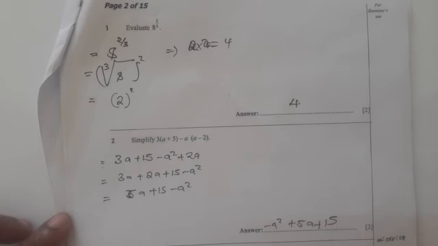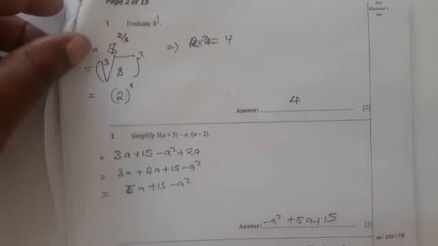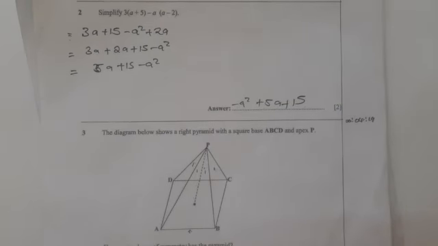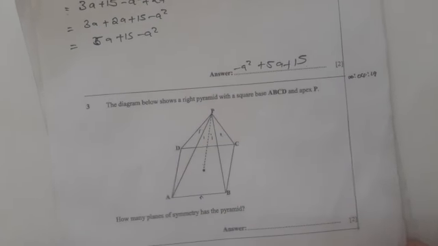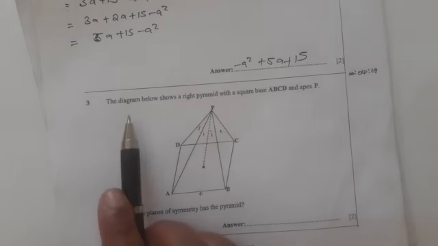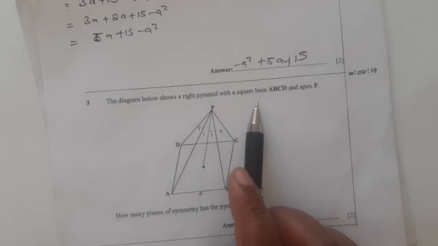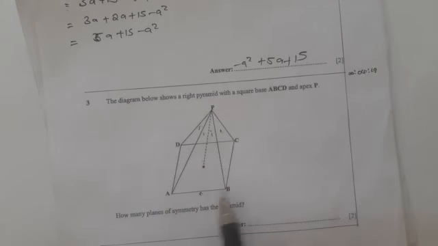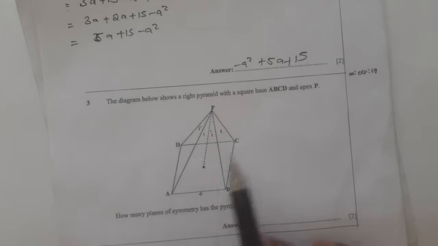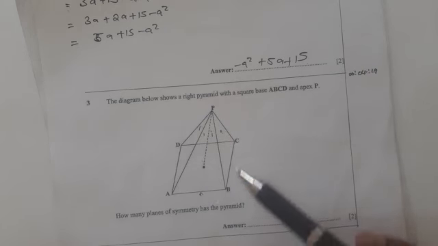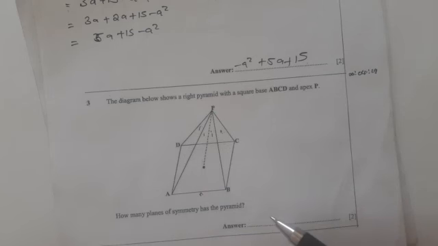Okay, so let's deal with question 3. We are saying the diagram below shows a right pyramid with a square base, A, B, C, D. So the base is a square, meaning that all the sides are equal. And the apex P. So again, what that means is that these triangular faces are equal.